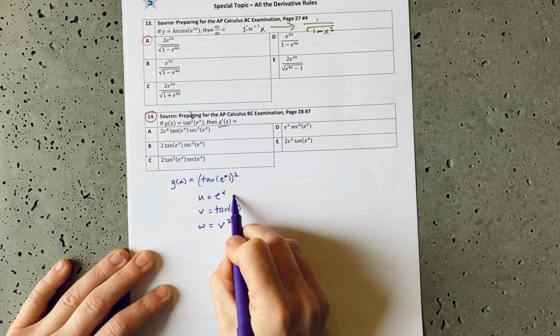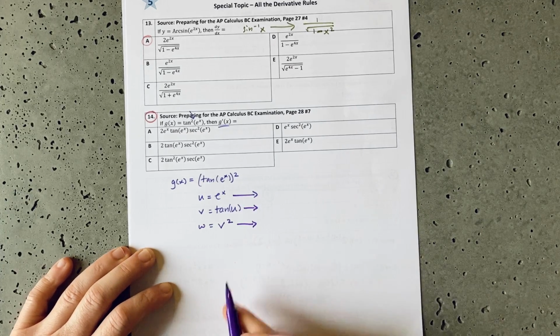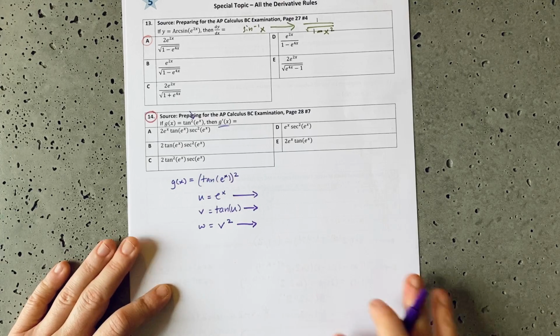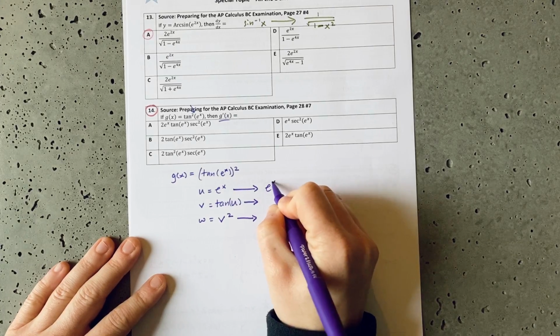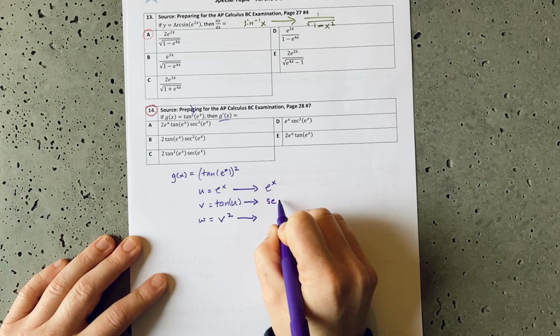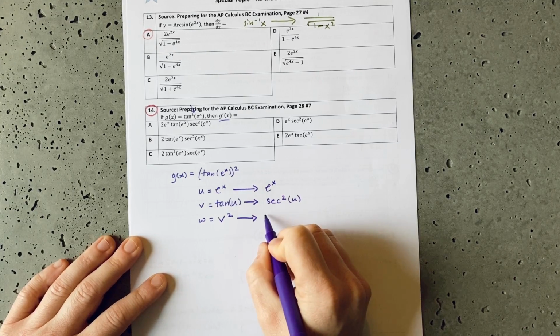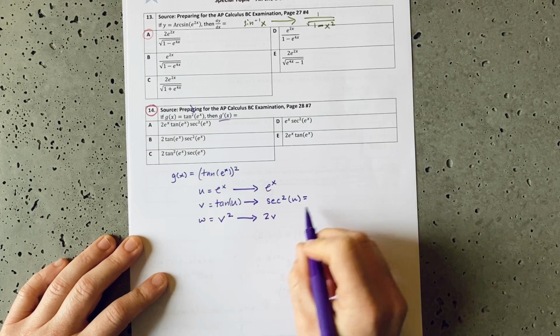Cool. And then chain rule means after we break it into our parts, we can just take the derivative of each part, which we're going to do over here, and then multiply all those derivatives together. So the derivative of e to the x is e to the x. Derivative of tangent of u is secant squared of u, and then the derivative of v squared is 2v. We need to make sure that we plug in for u and v.